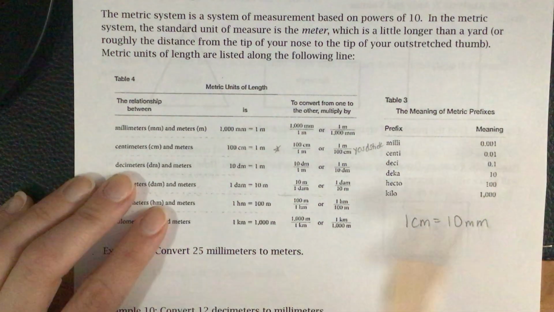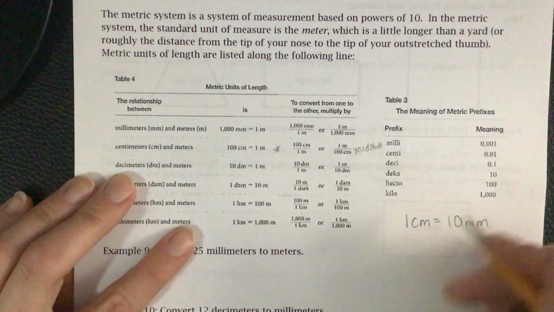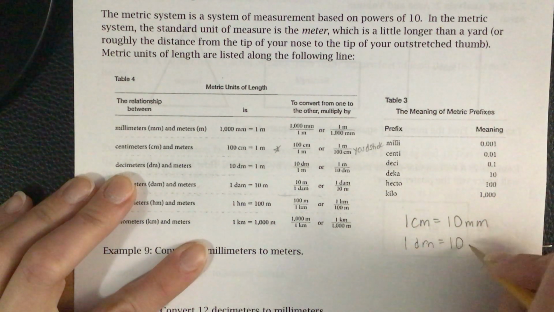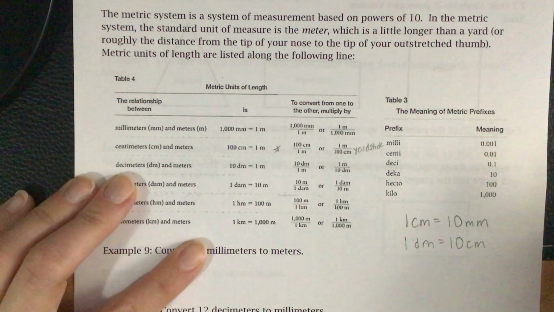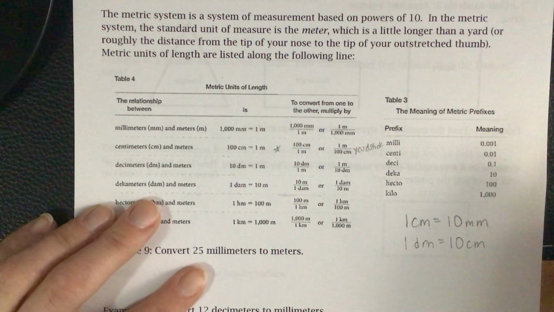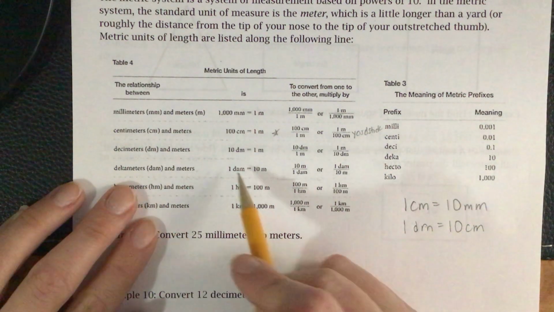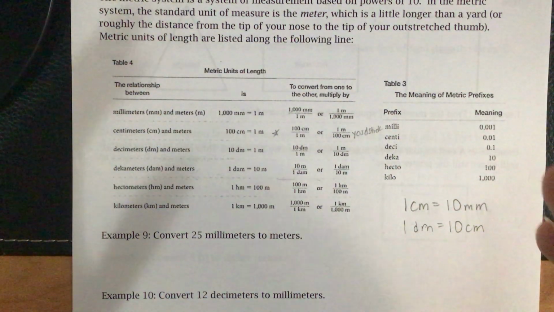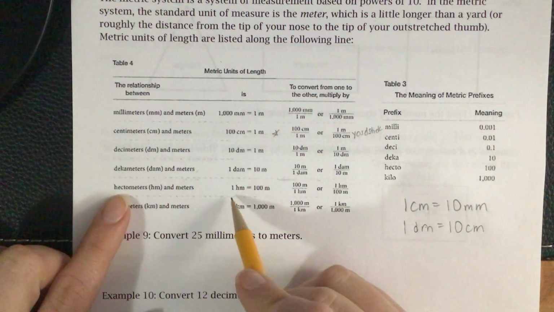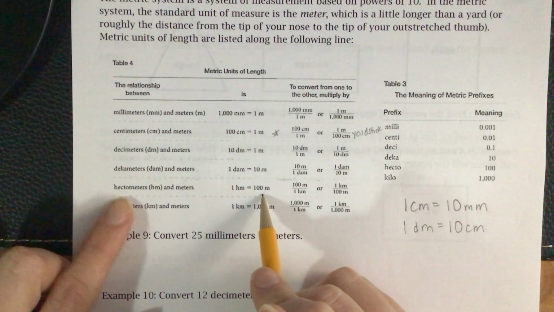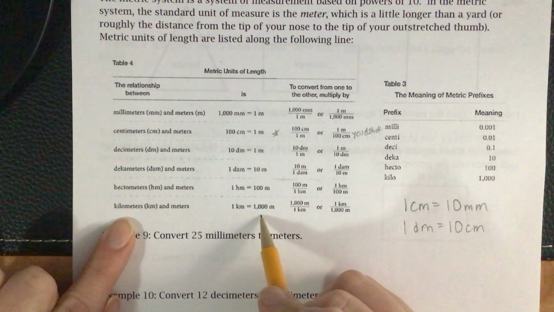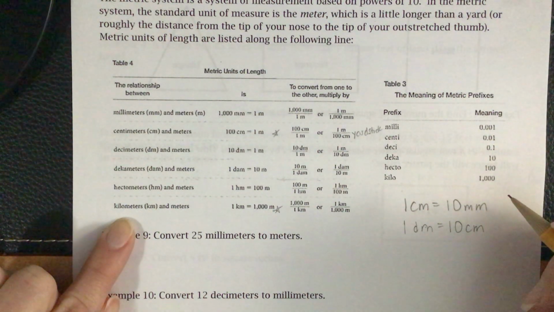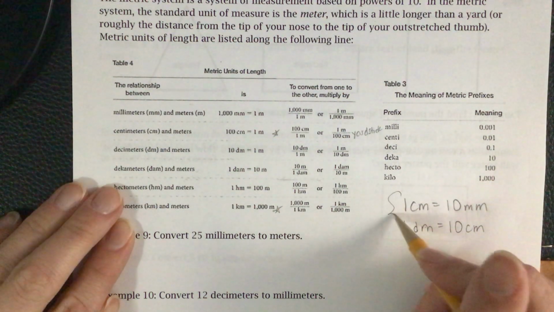A decimeter is actually chunks of the centimeters. So 1 decimeter, dm, is equal to 10 centimeters. Look at that similarity there. And then when you talk about decameters, 1 dam is equal to 10 meters. So that's 10 meter sticks, or 10 of the yardsticks that you usually see. A hectometer is 100 meter sticks. A kilometer is 1,000 meters. This is another one that I see most often. 1 kilometer is equal to 1,000 meters. I also see these a lot.